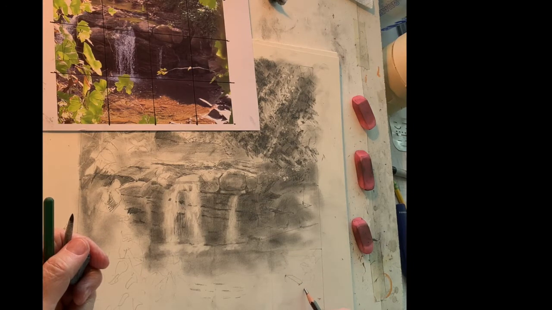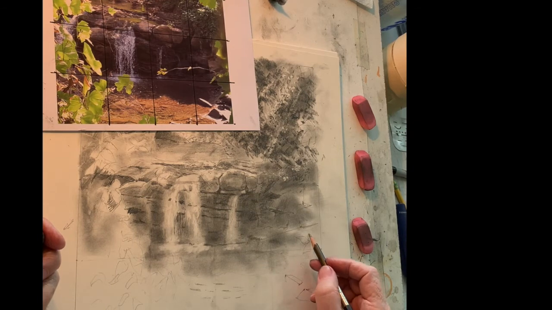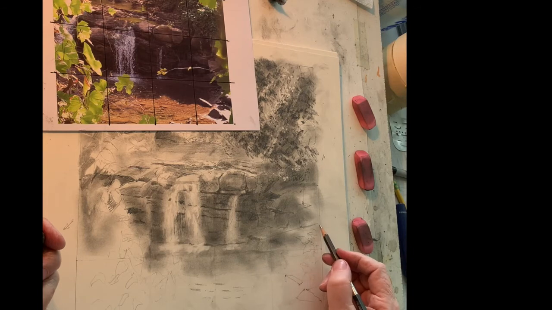And there's a rock right there that sits like that. And there's some big leaves here. I always finish off this border over here with some leaves.